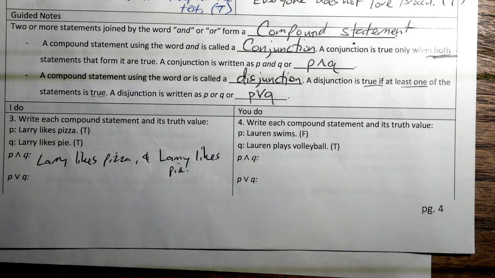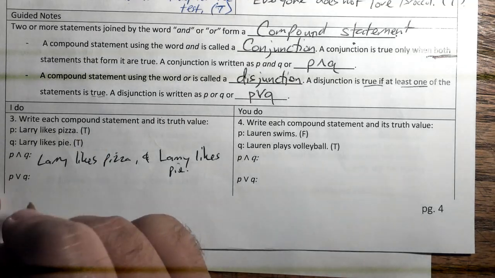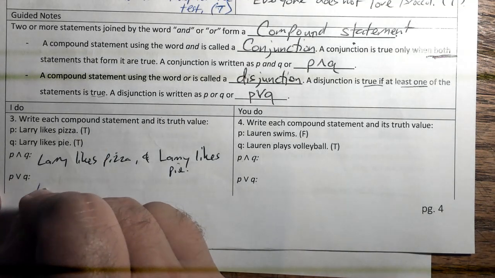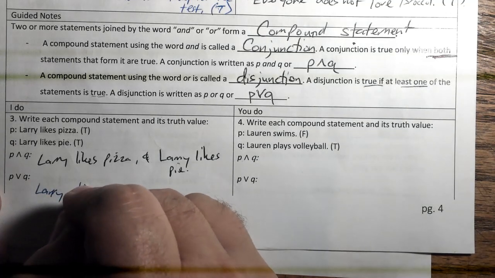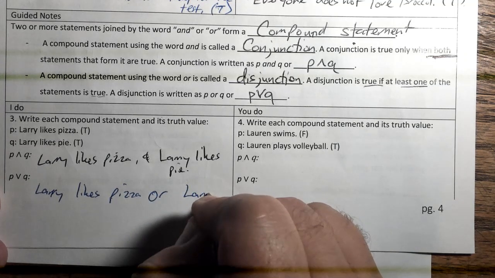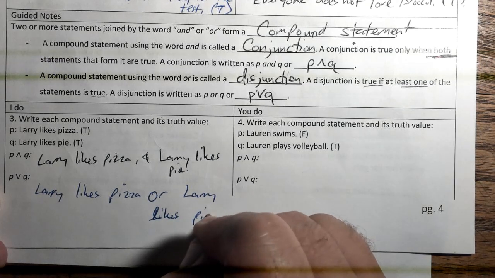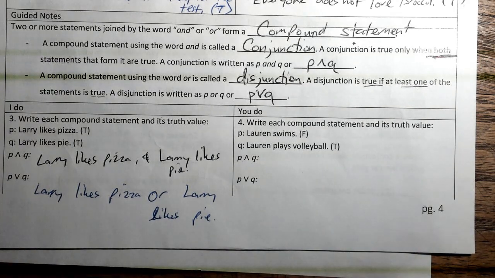Now, below here is the "or." And for this, either one has to be true. In our case, both are true, so this would be true anyway. It would be: Larry likes pizza, or Larry likes pie. So, not much to this so far. Before you continue, I'm going to wait 3 seconds. Please pause.